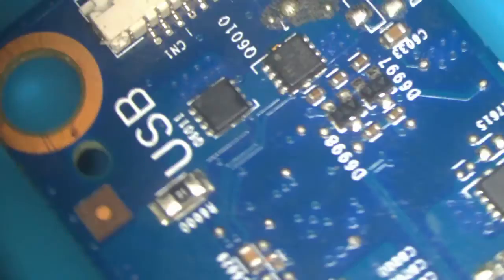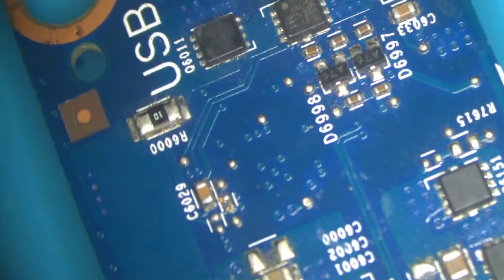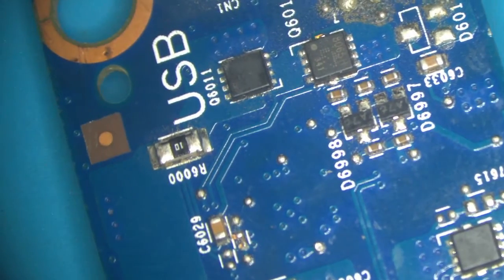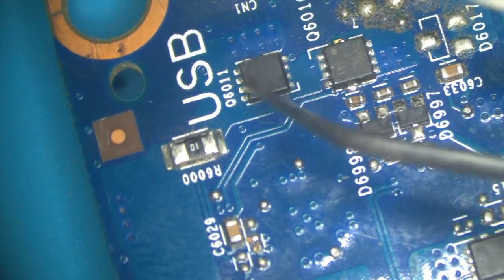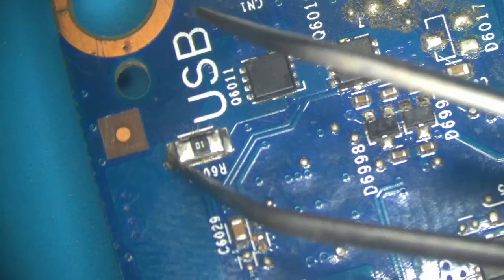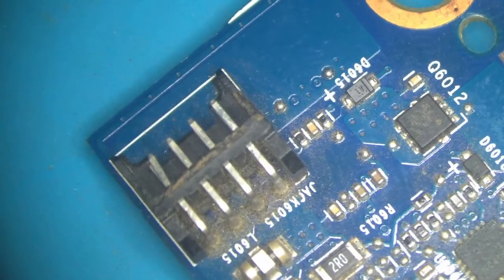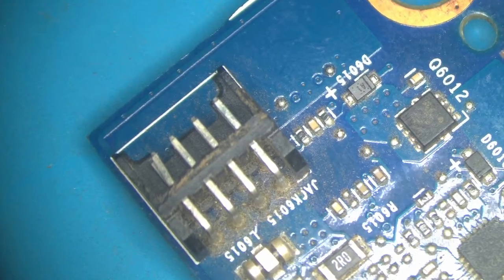Let's check the other motherboard. Same thing. First MOSFET, small MOSFET, second small, current sensor, and from this point the voltage is going everywhere. The charging port is on the other side. That's the charging port. Okay, fine.